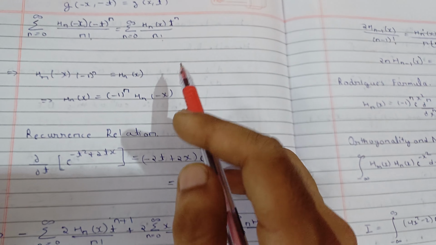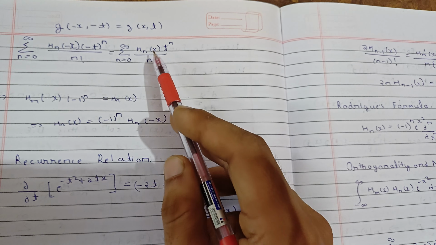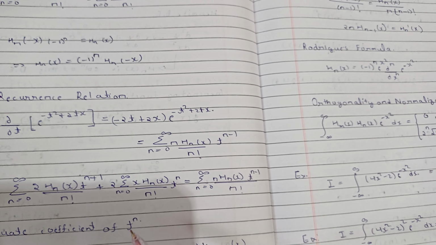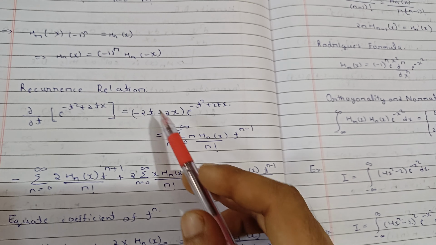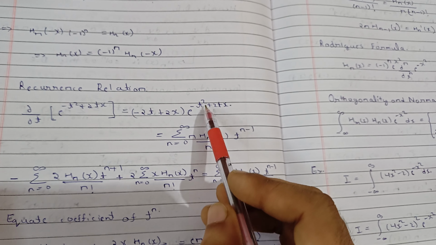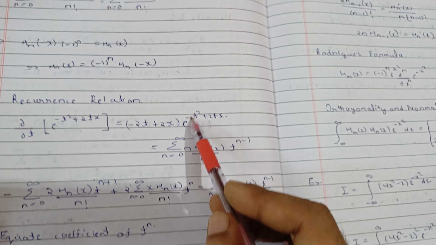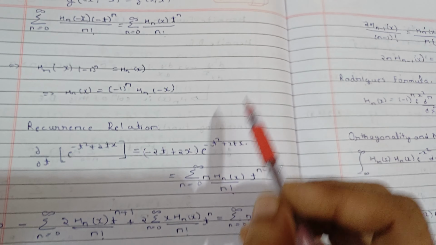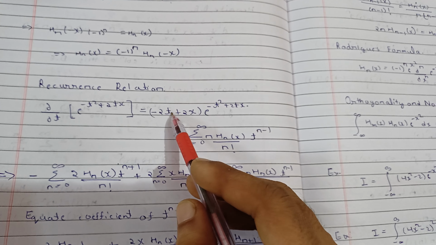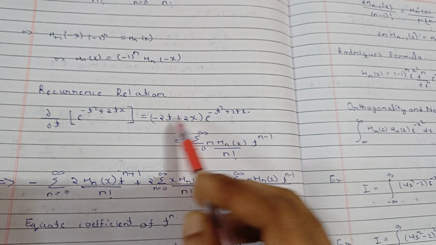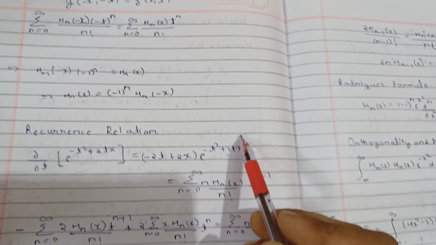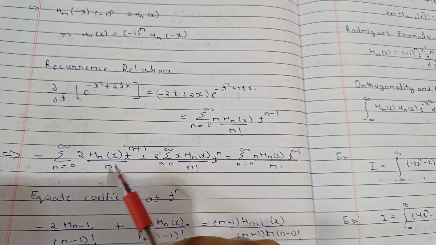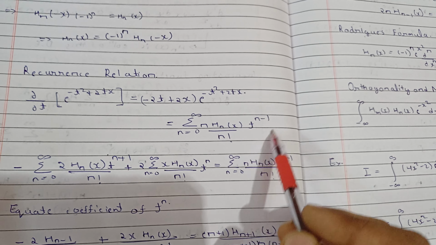In the right hand side you have Hn(x) tn divided by n factorial. It will give you n tn minus 1, so tn minus 1 Hn(x) divided by n factorial. Now this is equal to this. Let's multiply these two terms with this. This is again the same thing, Hn(x) tn divided by n factorial. When you multiply this term, it will be t times tn, so it will be tn plus 1. Means in place of this, you will write Hn(x) tn divided by n factorial, and multiply these two terms with it. So you will get these two terms here. Now this is equal to this whole.